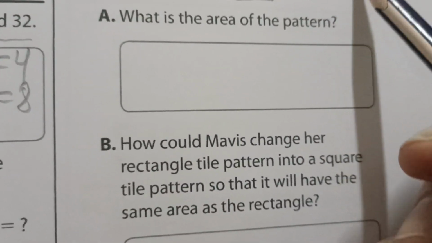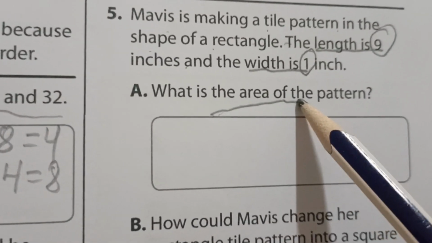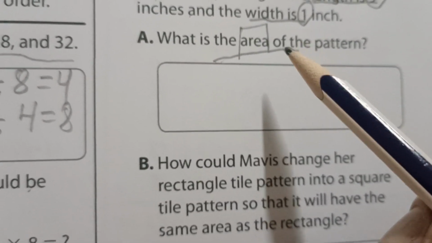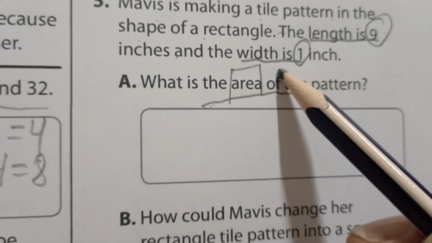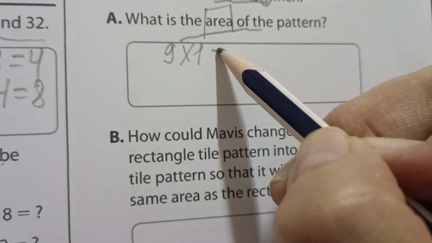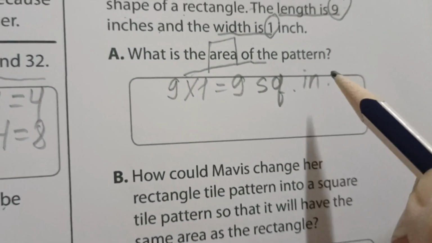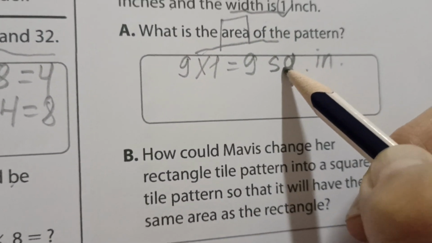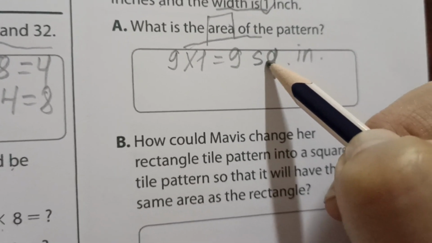Remember, to find the area, you multiply side by side. So here one side is 9, one side is 1. So you just multiply 9 times 1 equals 9 square. Remember, don't forget the area we write in square measurement, square inches or square feet or square centimeters.